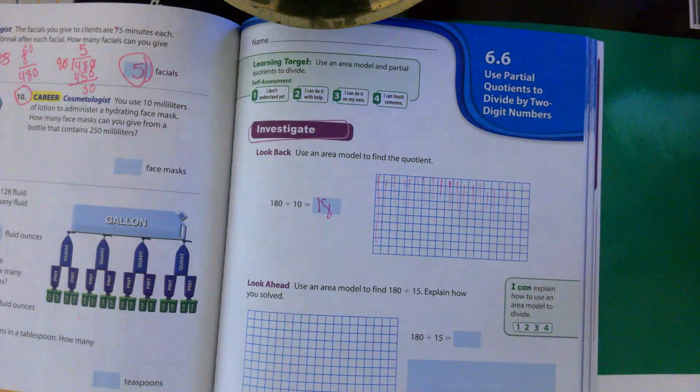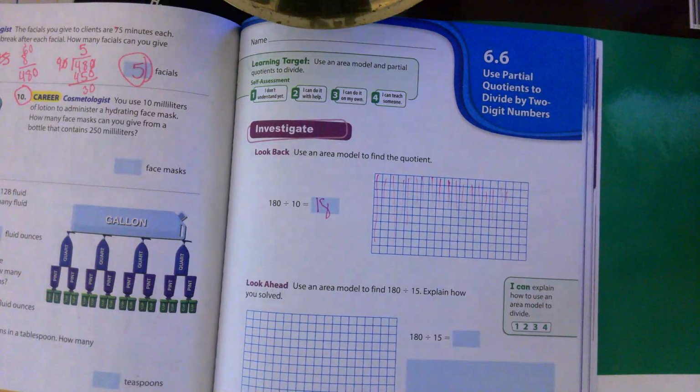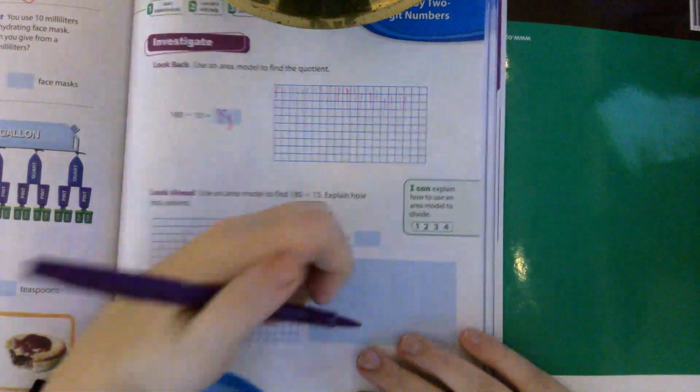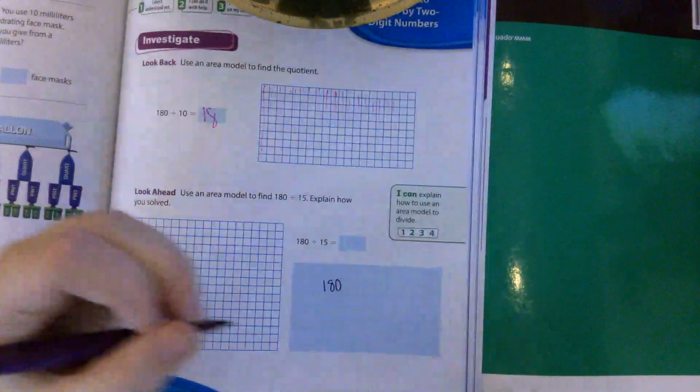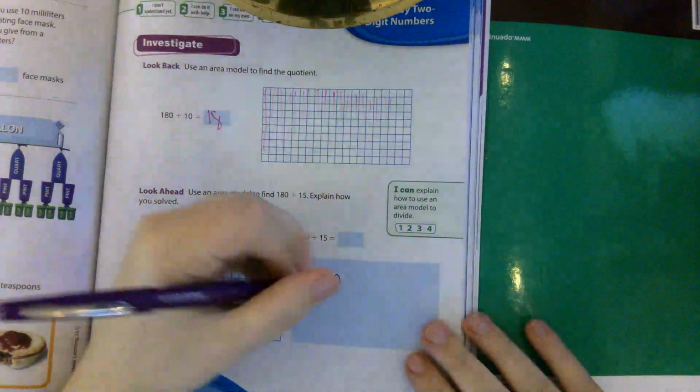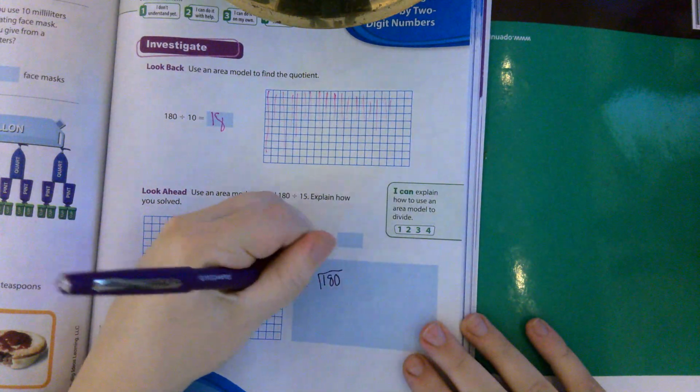All right, use an area model to find 180 divided by 15. Explain how you solved. Do I ever make you use the area model? No. Sometimes the area model might not make the best sense. So let's start with the number 180. I'm going to put it in a bracket like we normally do.